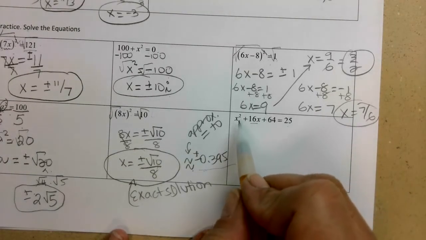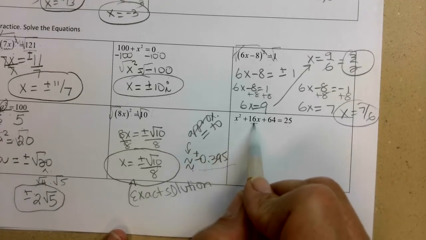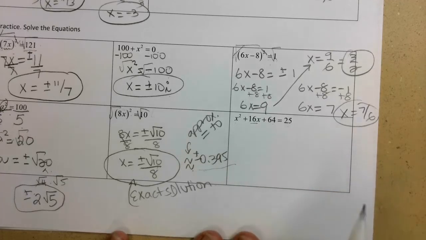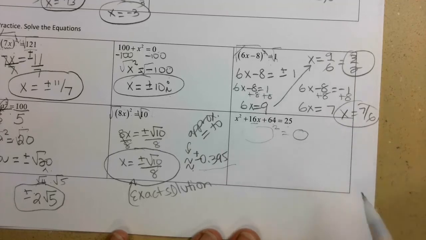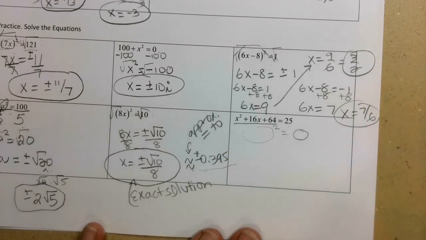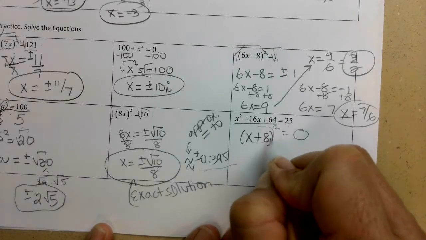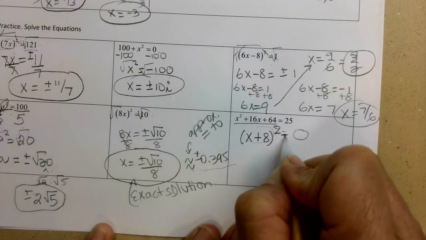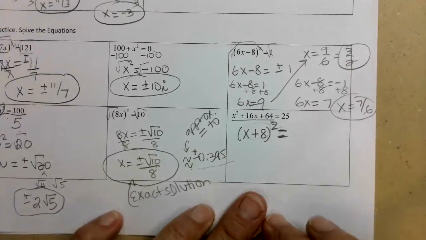You cannot just take the square root if you have a 16x, and it's totally tempting because you look and it's a square and it's a square and it's a square. But it has to be one thing squared on one side equals something on the other, just a number on the right side. So what we're going to do is factor what's on the left. And it's totally set up to do this. I know it's a cheat math question. I get it. But be on the lookout for them.